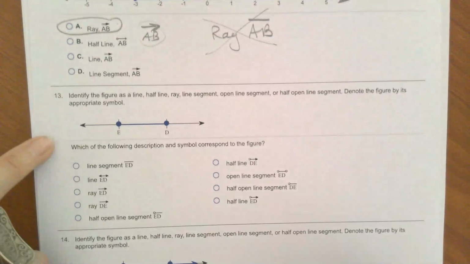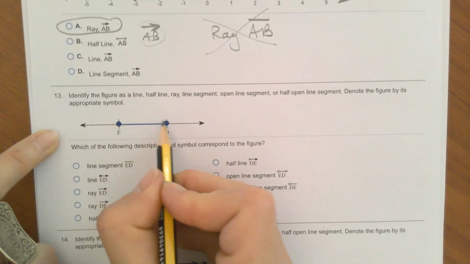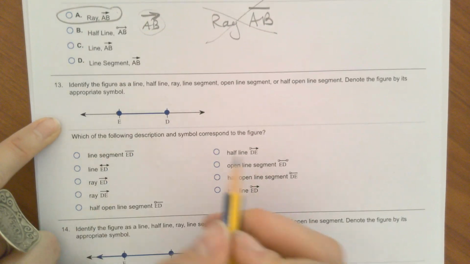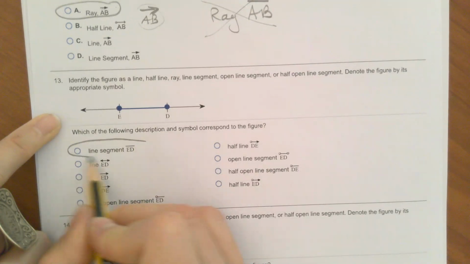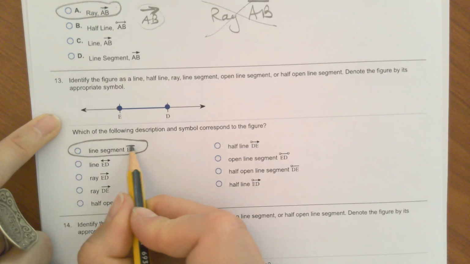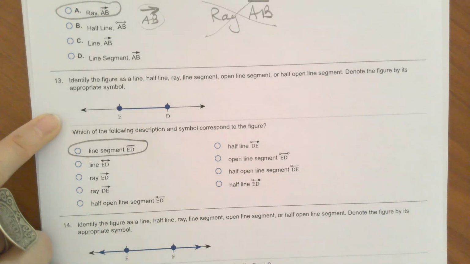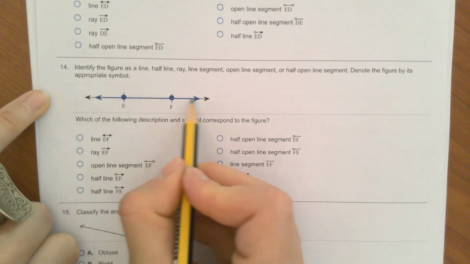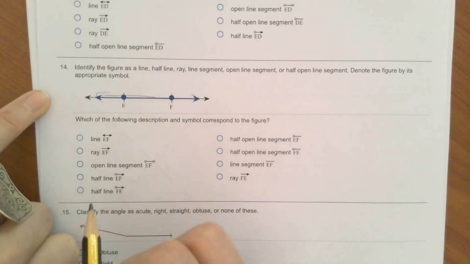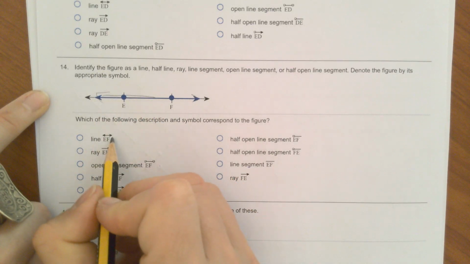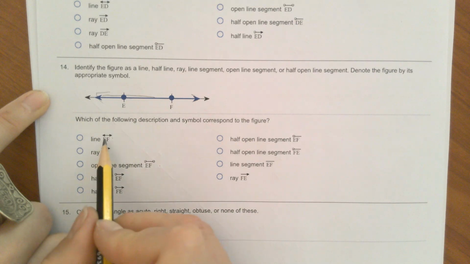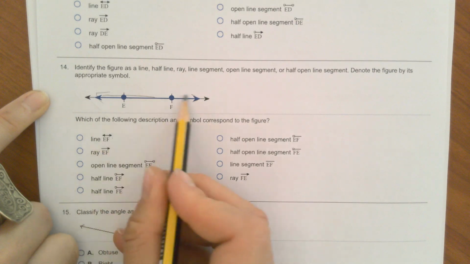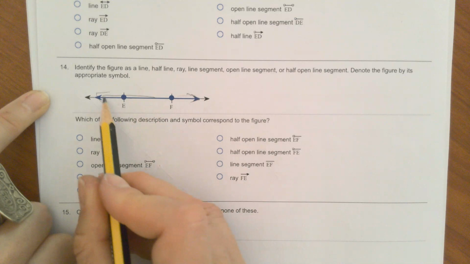Okay, so here, because it starts and stops, that's called a line segment, and you have to make sure it's a line segment on the top. Okay, so here it goes in both directions forever and ever and ever, so that means it's a line, and you have to make sure that it has the correct hat on the top. It goes on and on forever in both directions.